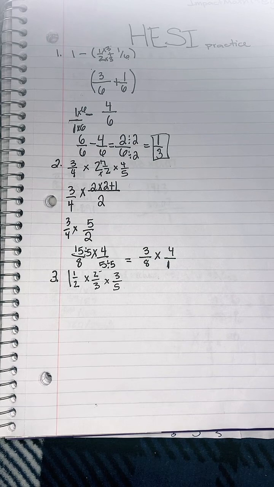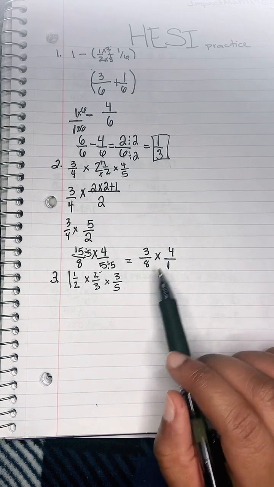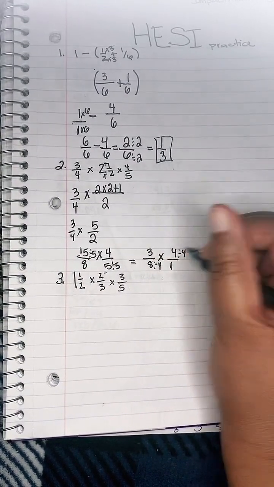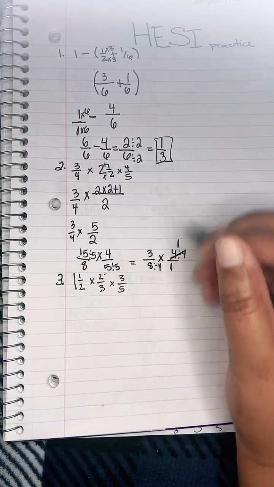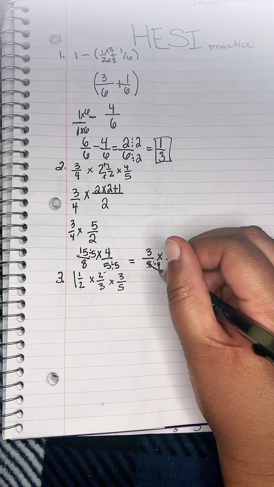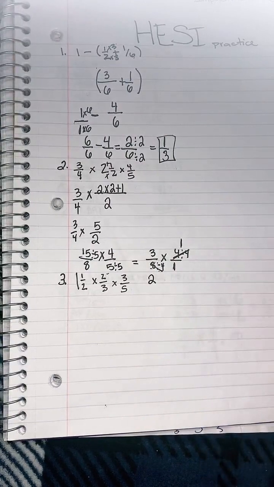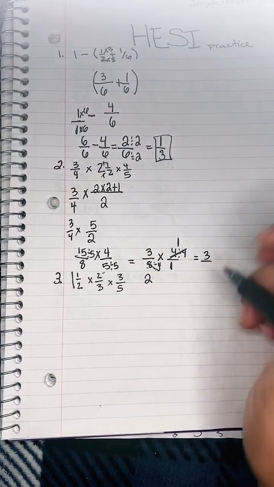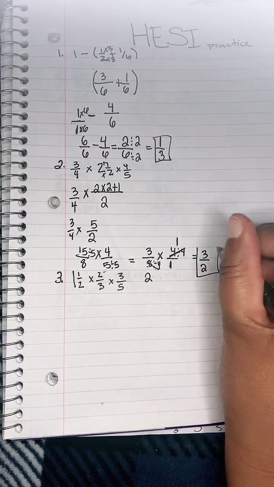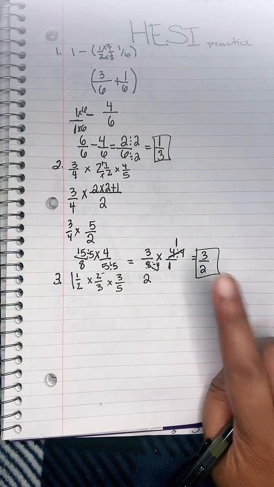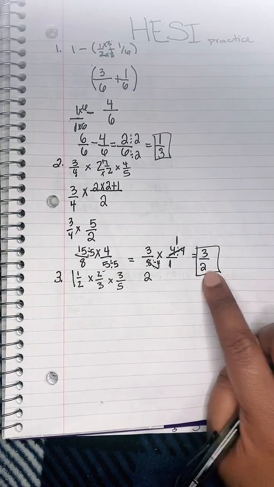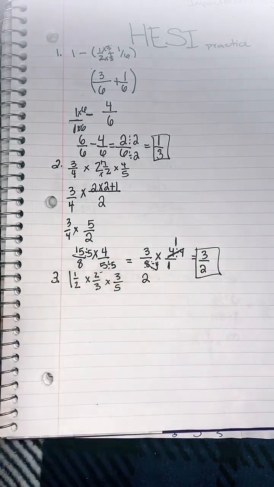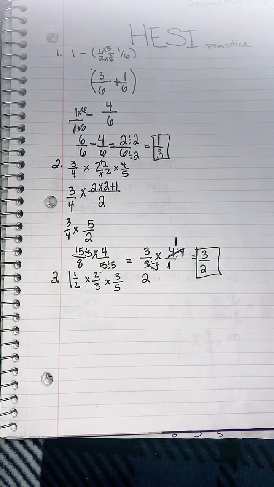8 and 4. Good, yes. So we can divide this by 4 and divide this by 4. So 4 divided by 4 is 1, and 8 divided by 4 is 2. So we're going to get 3 times 1 gets us 3, and 2 times 1 gets us 2. So we get 3/2. Now, what is this as a mixed number? Does anybody know? Think about money. If we had to split $3, how much is each of us getting?